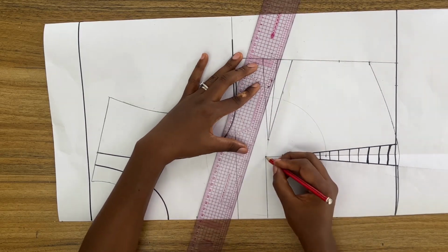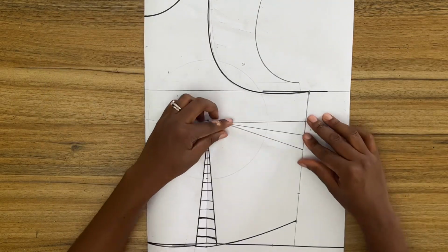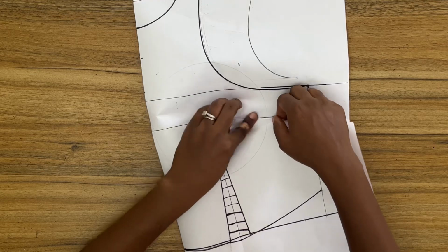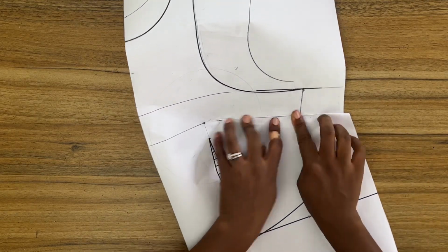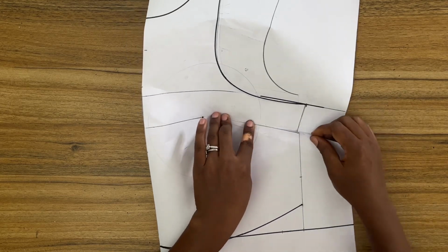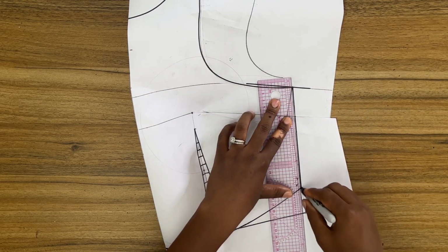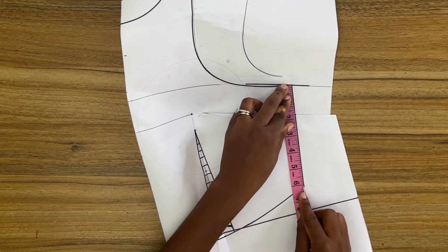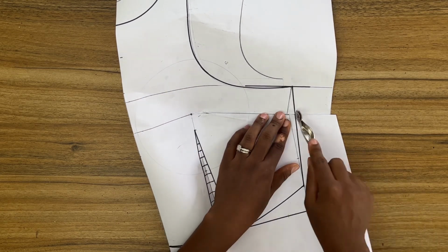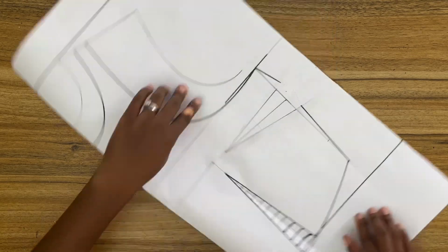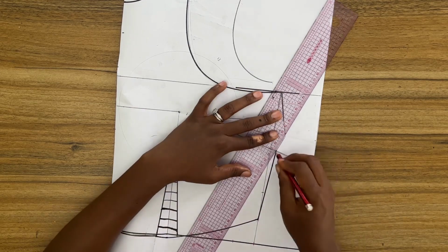And once this is done, you want to true the side seam, okay? You cannot leave your side seam like so. So you need to fold the bust dart, and you can see how crooked the side seam is. Now you want to redraw the side seam. So I'm just double checking to make sure that it's the same measurement as the back side seam. I'll go in with my tracing wheel and then follow the outline which I just traced out and complete the bust dart like so.